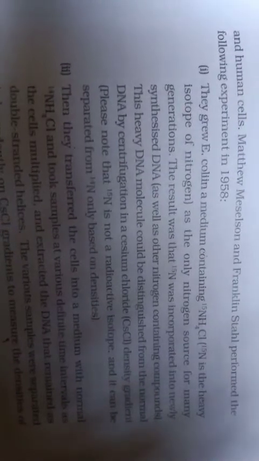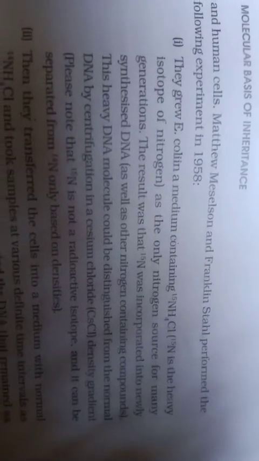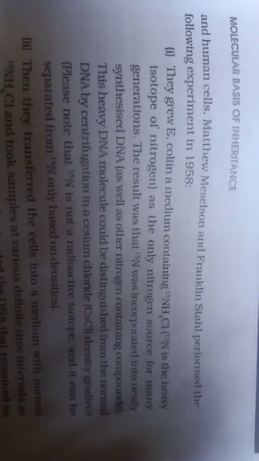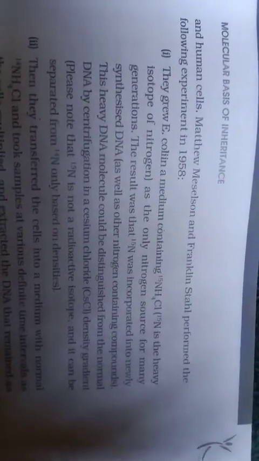They grew E. coli in a medium containing NH4Cl, that is ammonium chloride, in which the nitrogen component was the heavy isotope of nitrogen, N15, as the only nitrogen source for many generations. The result was that N15 was incorporated into newly synthesized DNA as well as other nitrogen-containing compounds.